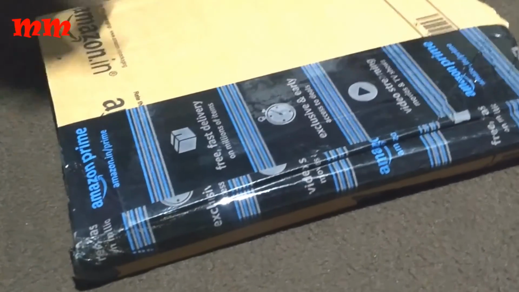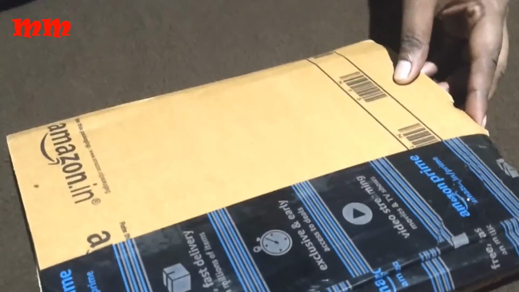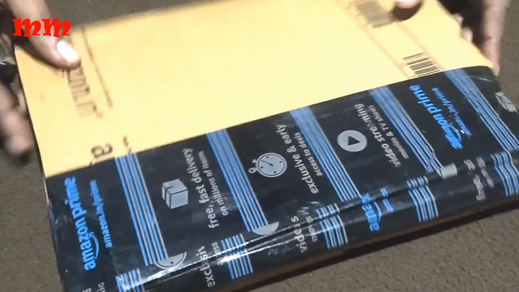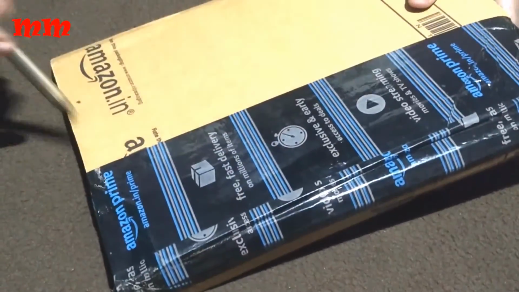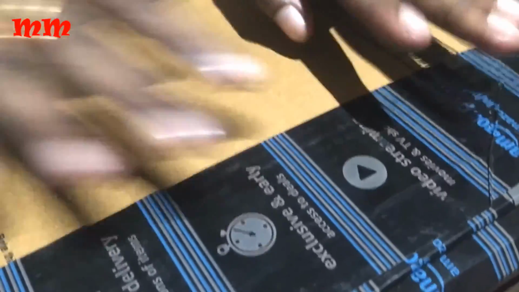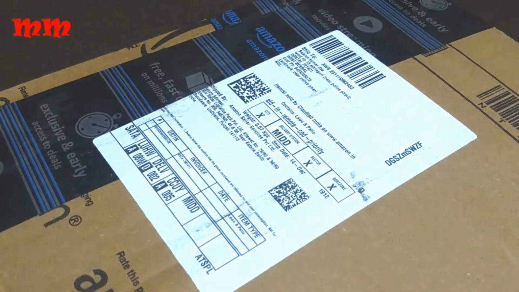Here the packet has come from the courier service, the online company, I mean the e-commerce company. Yes, from Amazon, the world's most famous e-delivery company.